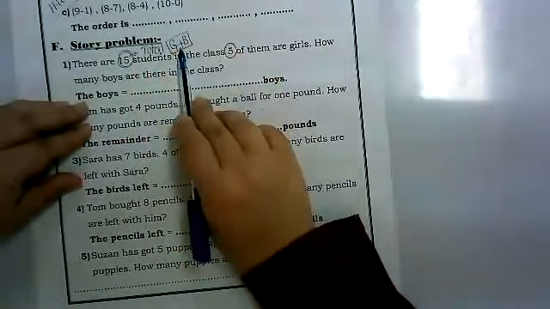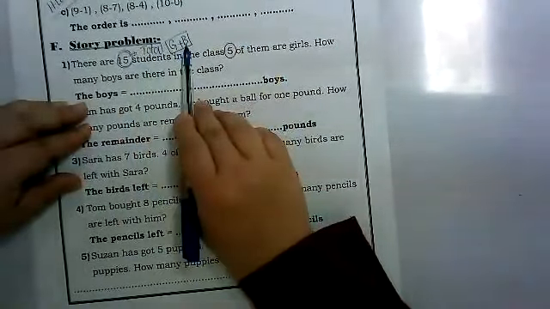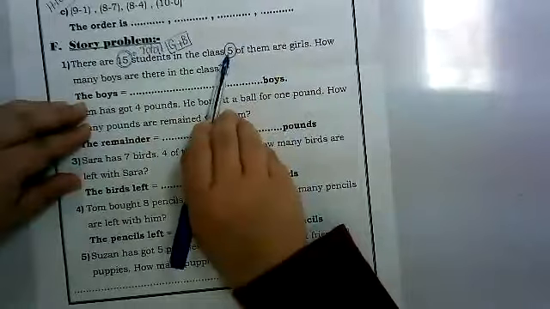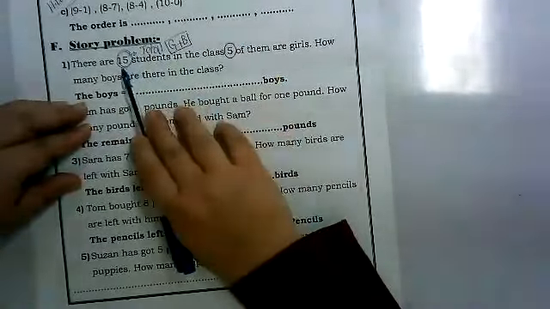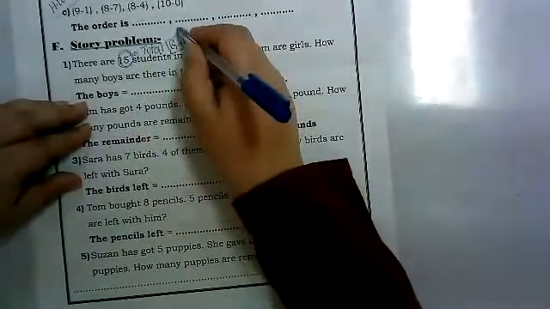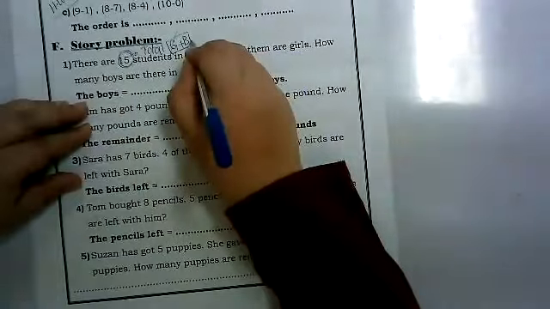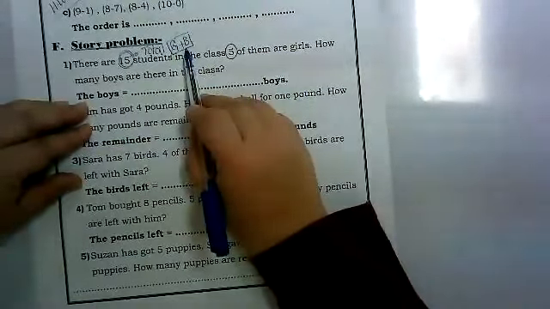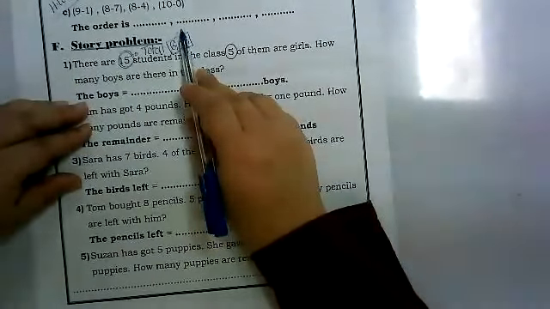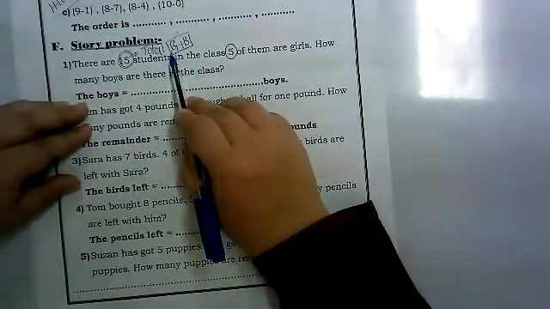And we need to take away the girls out of all the students. So here we have to cross out the girls and keep just the boys. If we have to cross out something, that means subtraction.